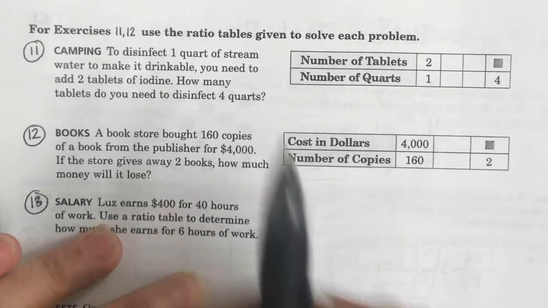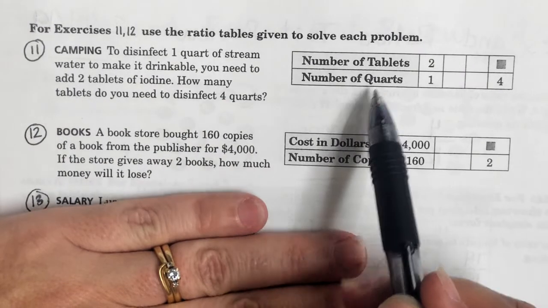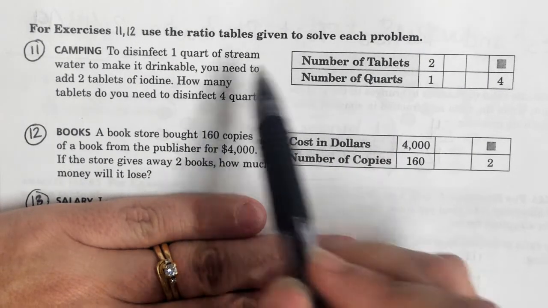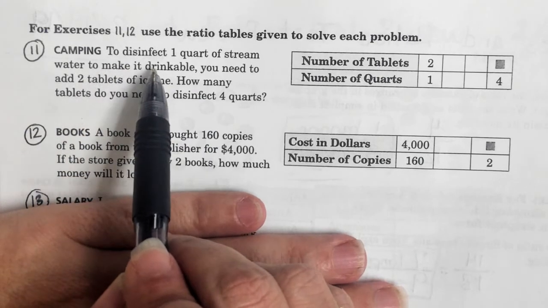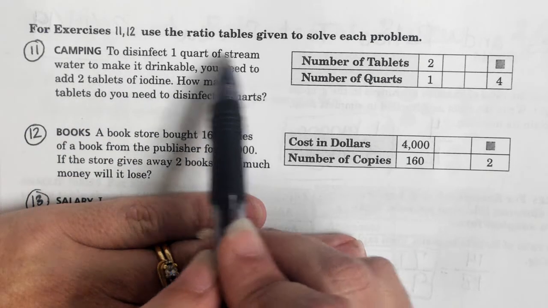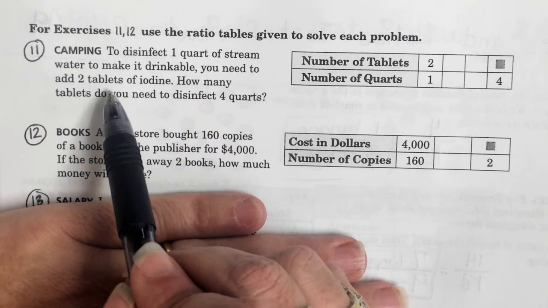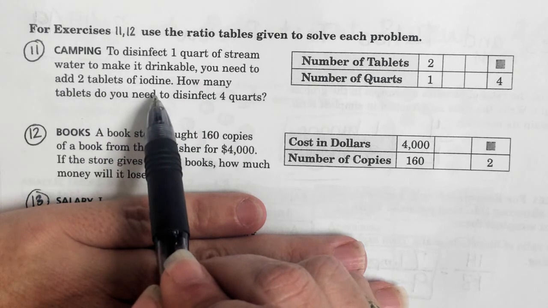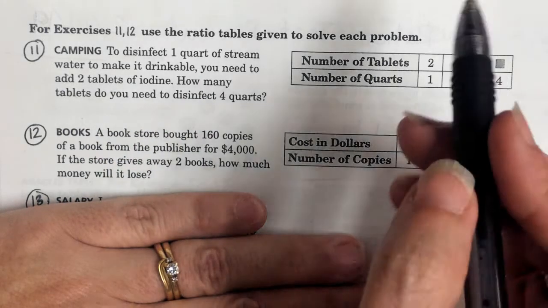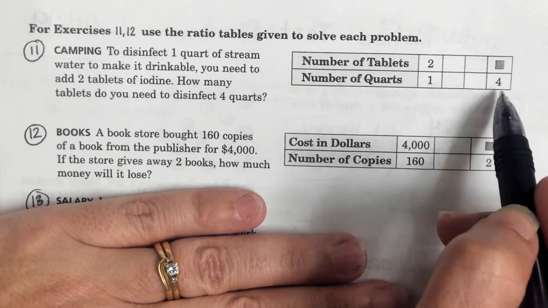So now we are going to start on the back. We're going to use these tables in 11 and 12. Number 11 says, to disinfect 1 quart of stream water to make it drinkable, you need to add 2 tablets of iodine. So, how many tablets do you need to disinfect 4 quarts?